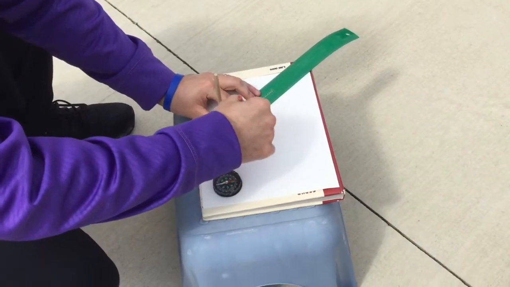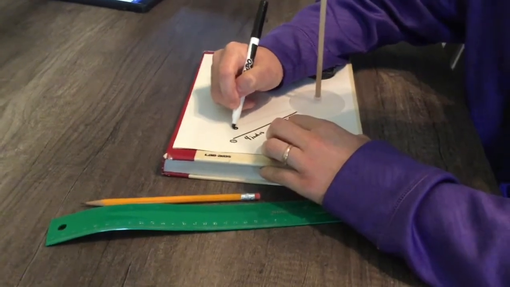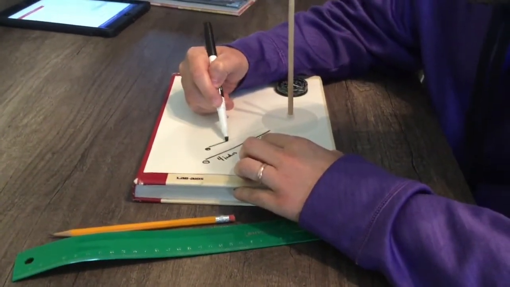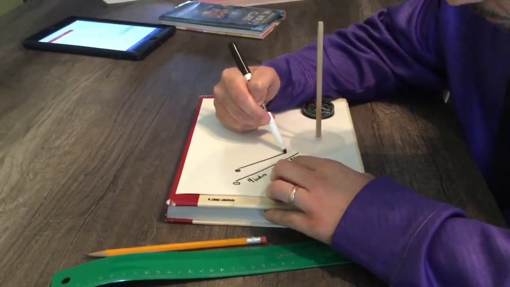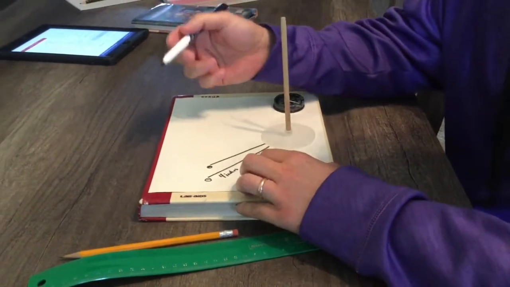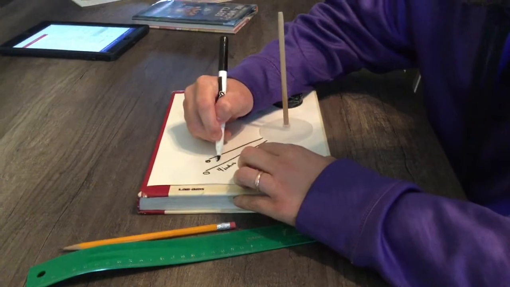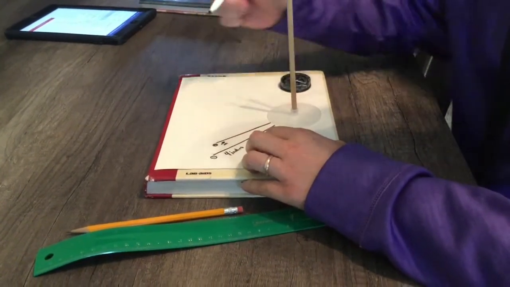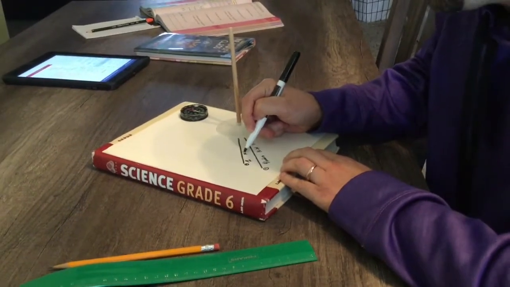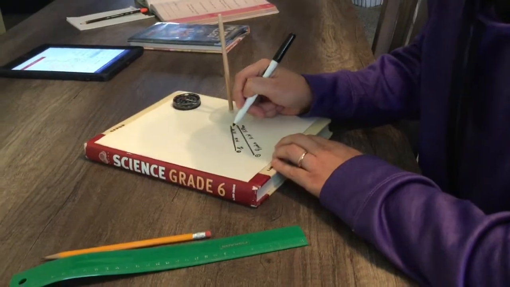And there's our second observation. For our second observation, our shadow did change direction and length a little bit. We recorded this at about 10 after 12, about 20 minutes after our first observation. It measures in at 3 1/4 inches. Still direction northwest. And the time was, again, 10 after 12. And that's our second observation.